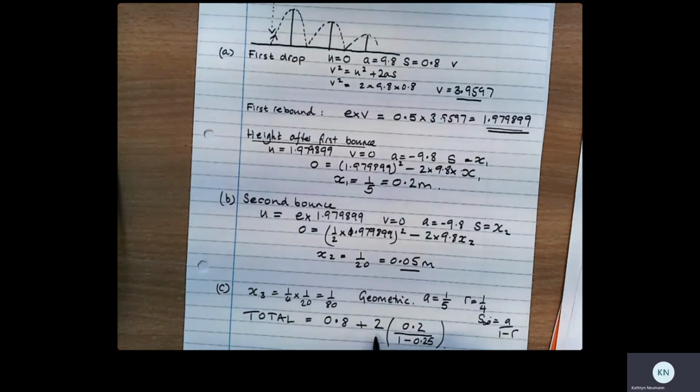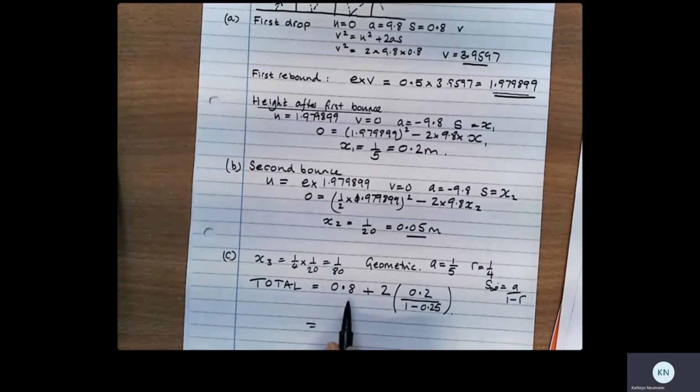So that is the geometric sequence for the bouncing. The 0.8 is the first drop. And when we add all of that up, we get 1.33 meters. So that's the total distance travelled by this bouncing ball.